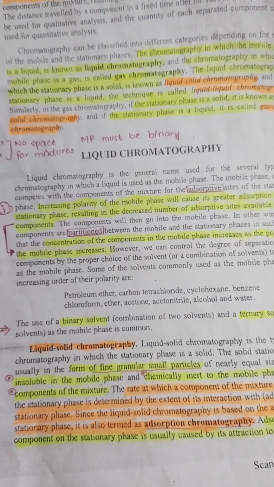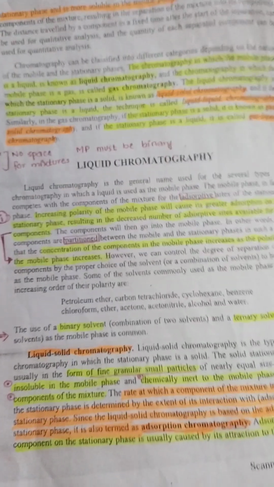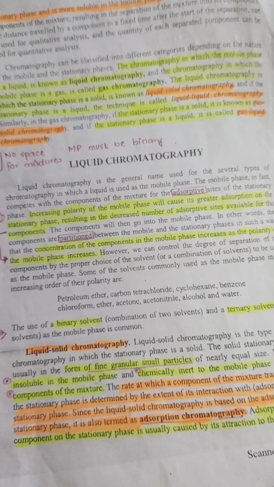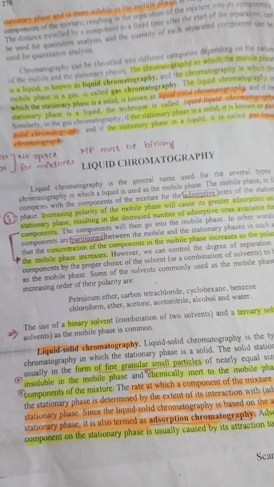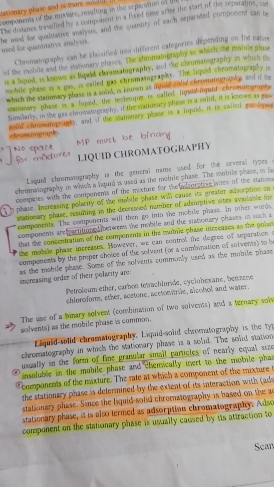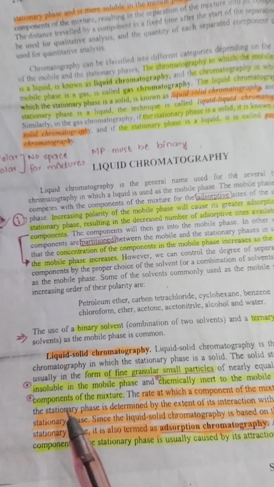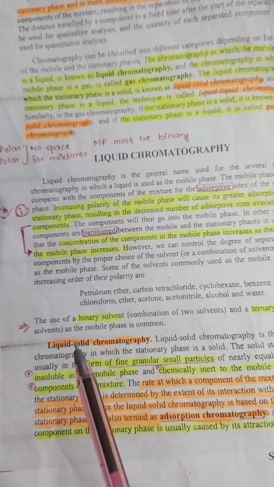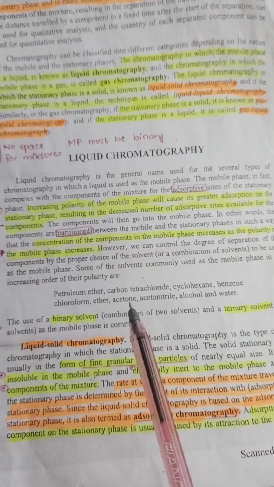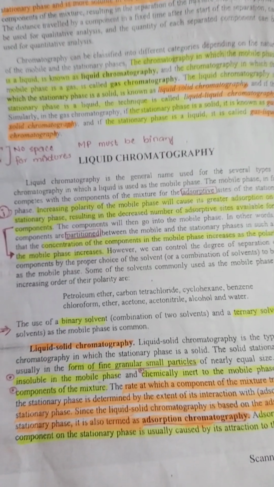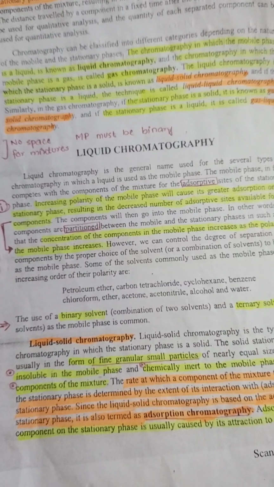Now, in liquid chromatography, what is important? Its stationary phase nature and its mobile phase nature. Mostly our stationary phase is polar, and for the mobile phase, the preferred choice is a binary solvent or ternary solvent. That is good for the separation of a mixture into its components.